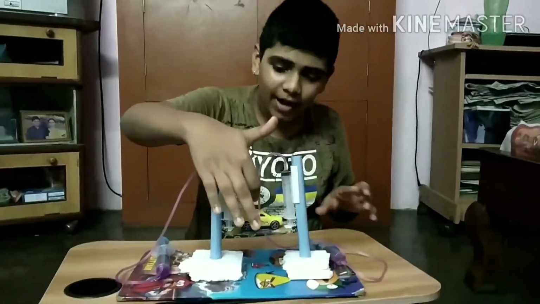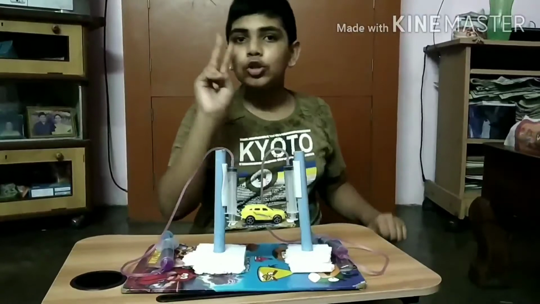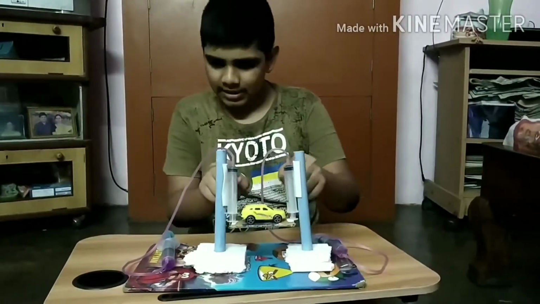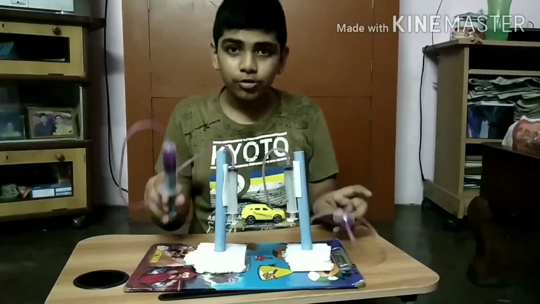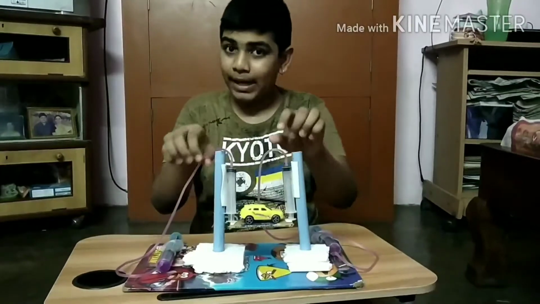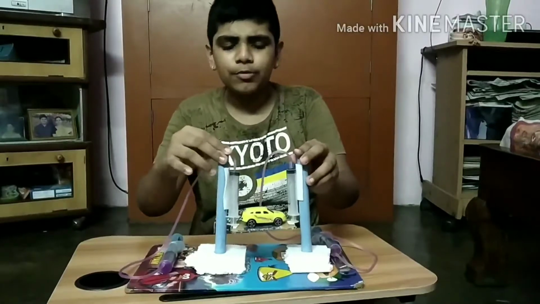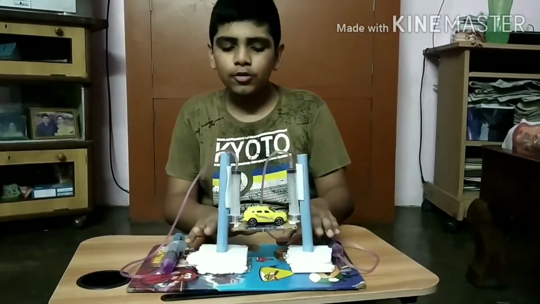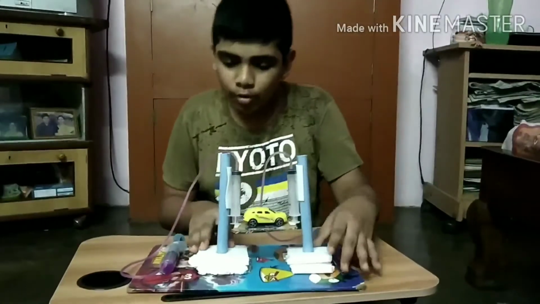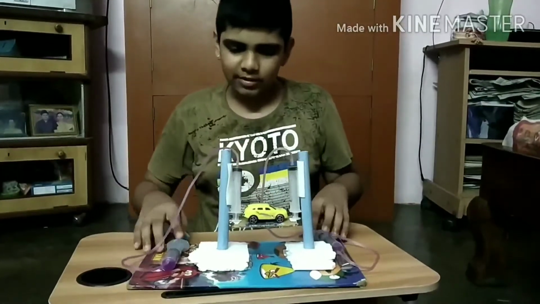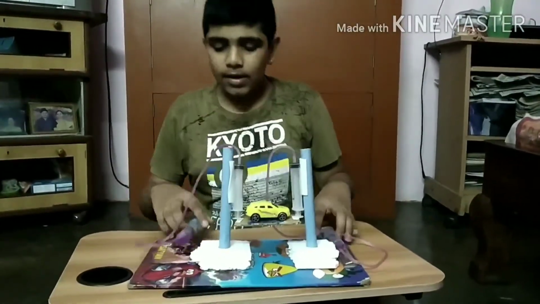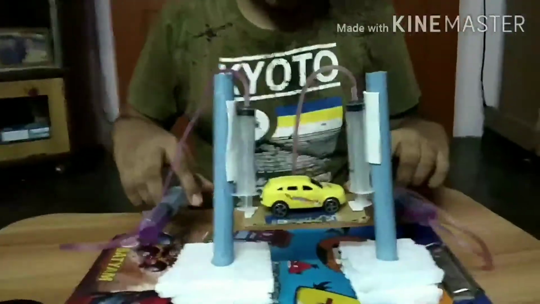So I have a car here and I have two 10 ml syringes and two 20 ml syringes, and I have a medical pipe to join those syringes, and I have two pipes and four pieces of thermocol to form the base of those pipes which are supporting those syringes. So let's get started with our experiment.